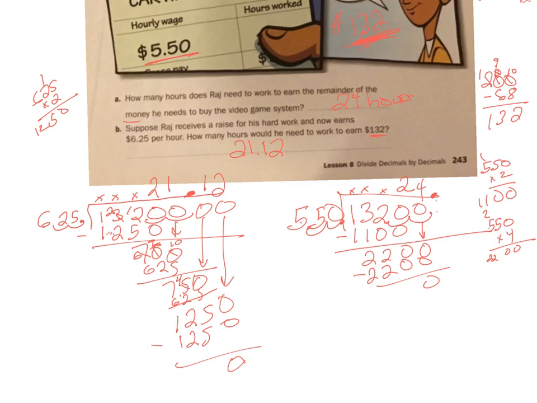But so he has to work less. So when he's making $5.50 an hour, it's 24 hours he has to work. If he gets a raise at $6.25, he only has to work 21.12 hours. So let's hope he gets the raise.